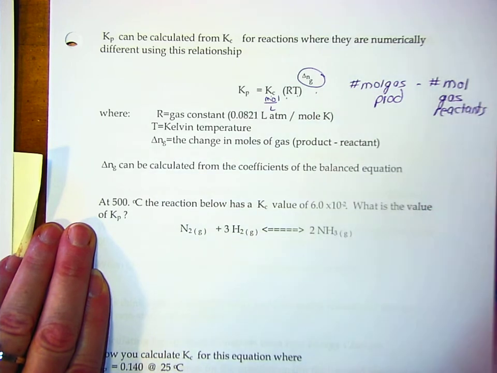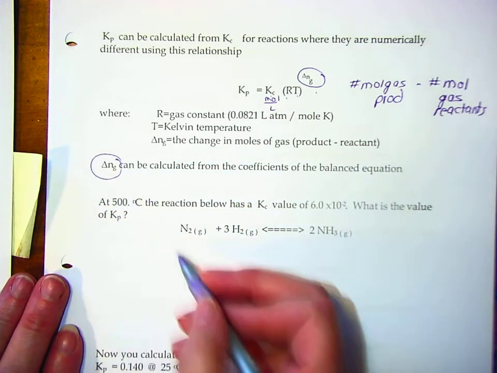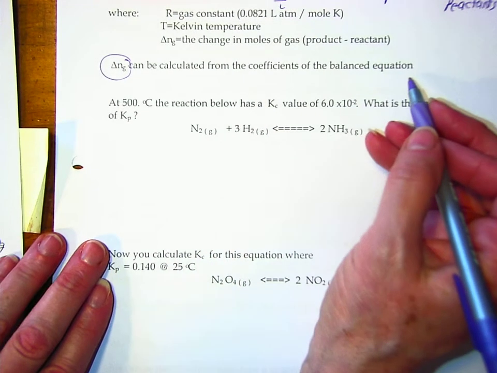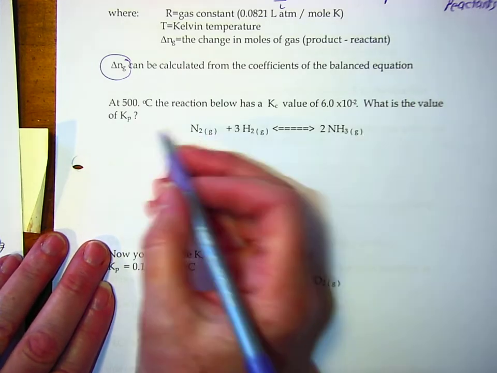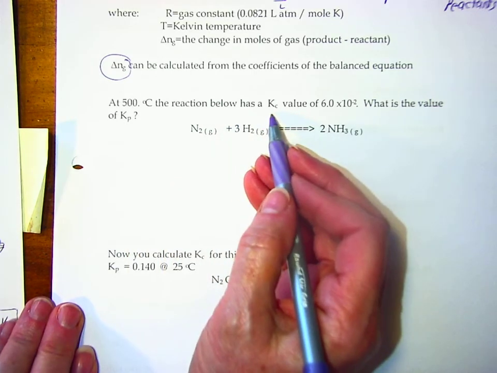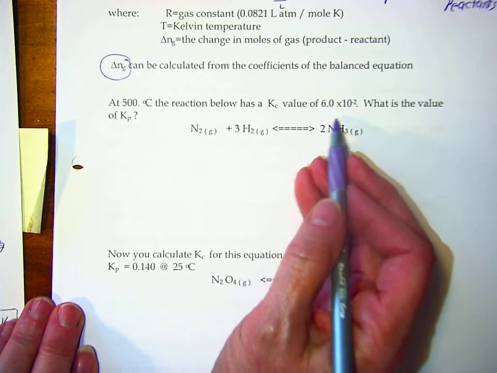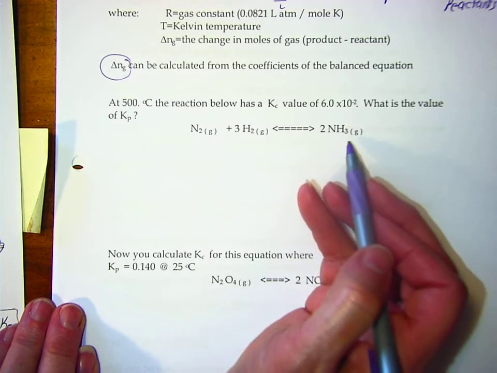It's always products minus reactants for us in chemistry. And we can calculate this delta n sub g by looking at the coefficients in the balanced equation. So let's look at this example. At 500 degrees Celsius, the reaction below has a K sub C value of 6.0 times 10 to the negative second. What is the value of K sub P?